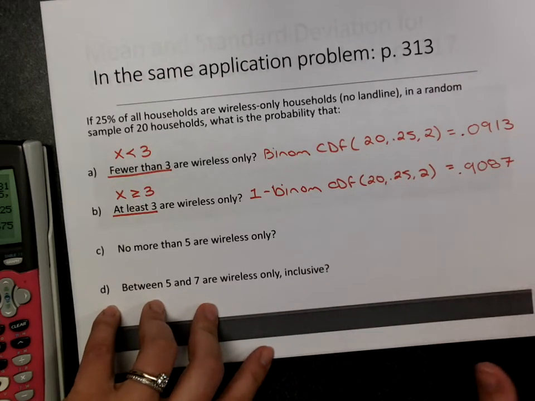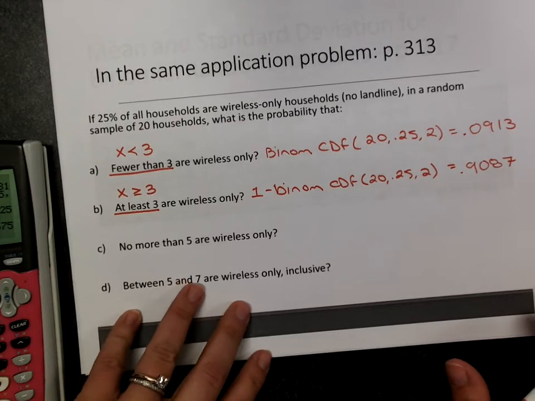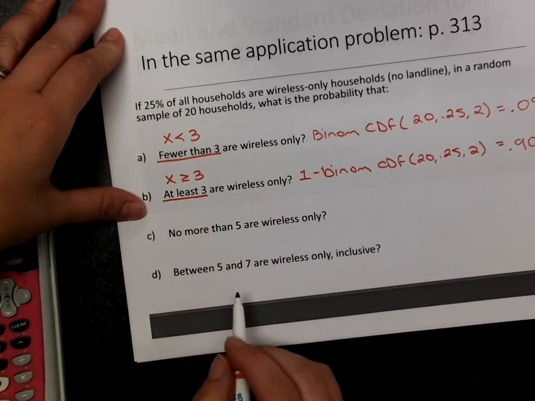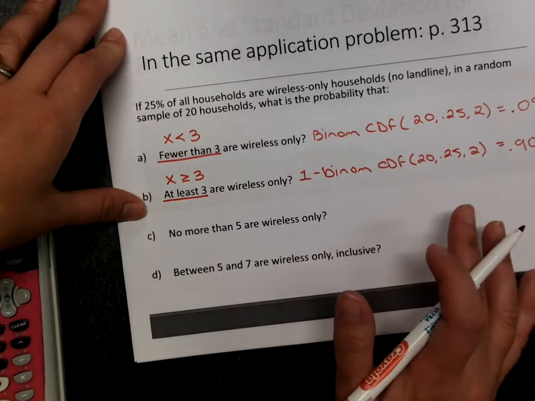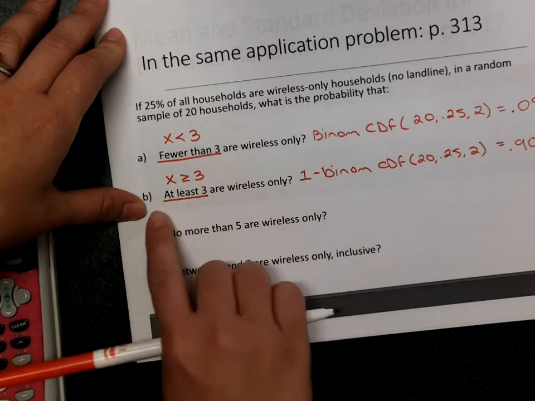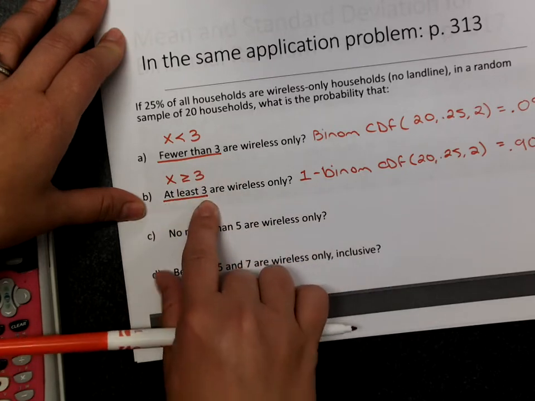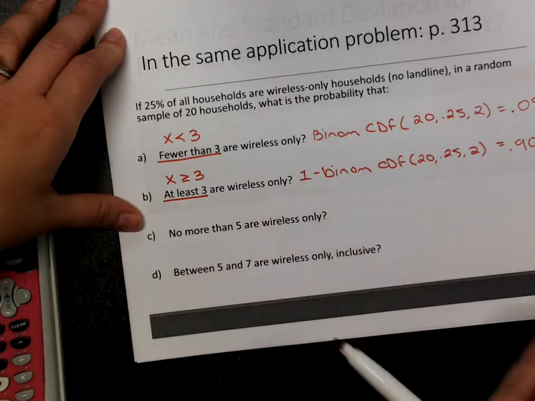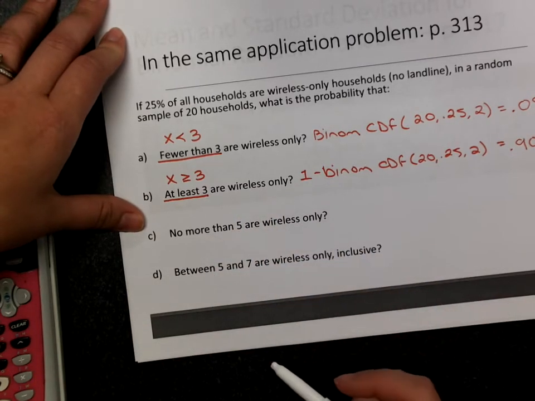So the wording can be a little tricky. You just have to practice on the different phrases and how to write them and what they mean. I always relate it to little kids getting cookies. So if you can have fewer than 3 cookies, what does that mean? Or at least 3 cookies, what does that mean? No more than 5 cookies, what does that mean? So if it kind of helps to relate to food, that's usually what I do.